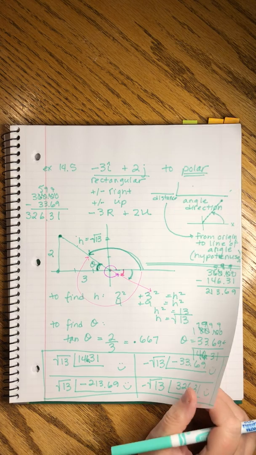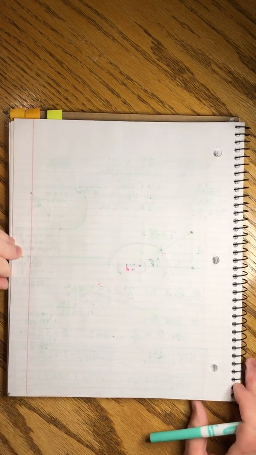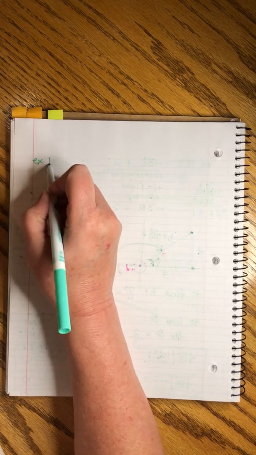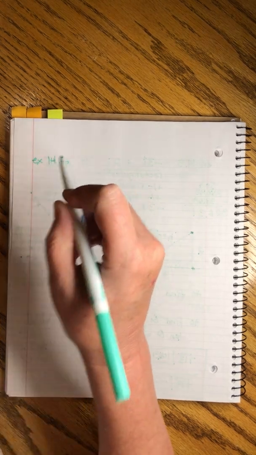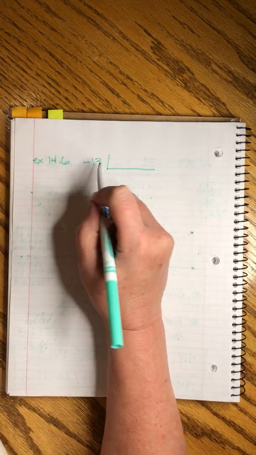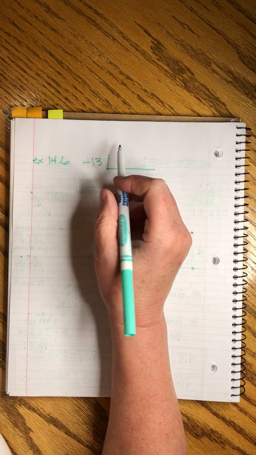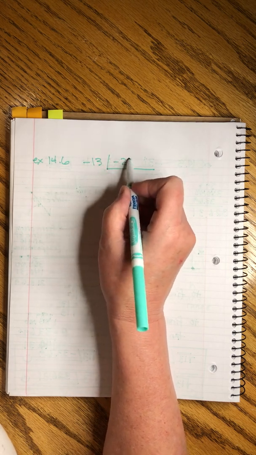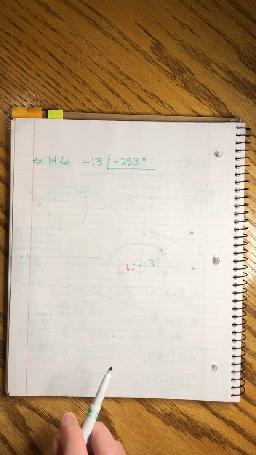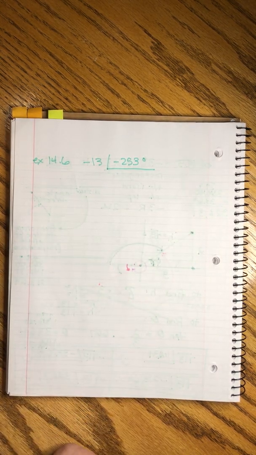All right. And then the last problem for this lesson, oh, can you believe it? We have finally made it, is I think a little easier. It doesn't have all of those 4 options, so that's a step in the right direction. 14.6. This time we're given polar coordinates. Minus 13 is our distance at a direction of minus 253 degrees. And we want to convert that to rectangular form. All right, this one's tricky.